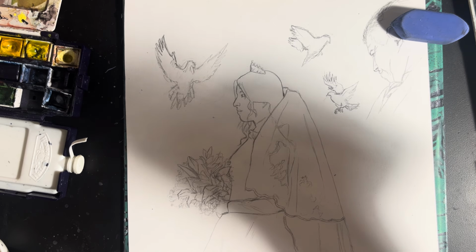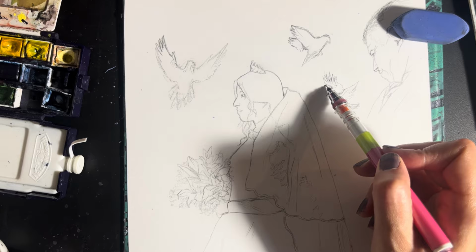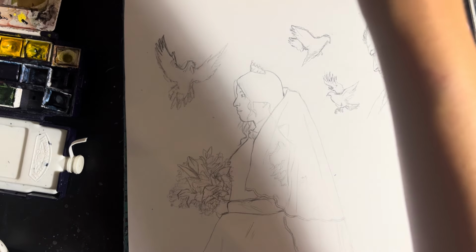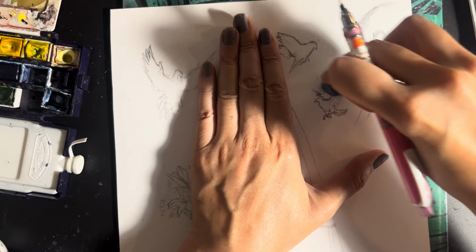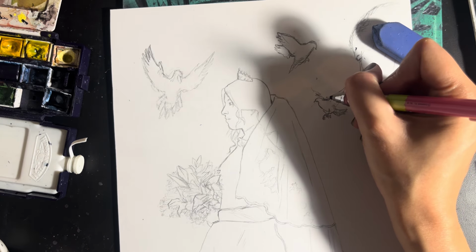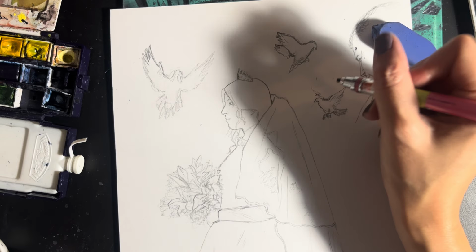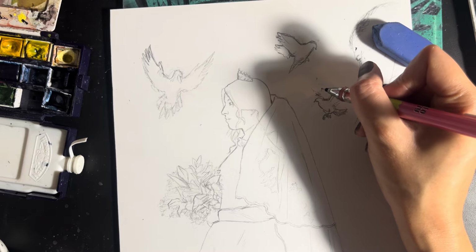There we go. That wing looks too big. Stop down here. It looks too big. That needs to start from here.